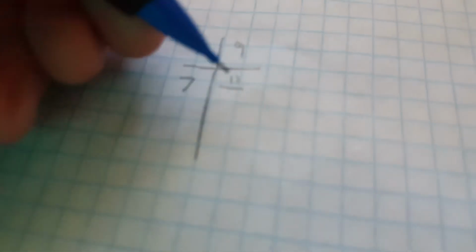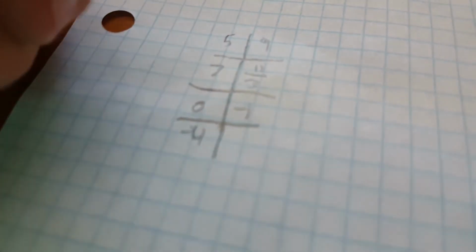I think that's a good one. And that will give us 11 over 3. We're doing 2 points from each side, so let's do 0, -1, and last but not least, -4, 0.